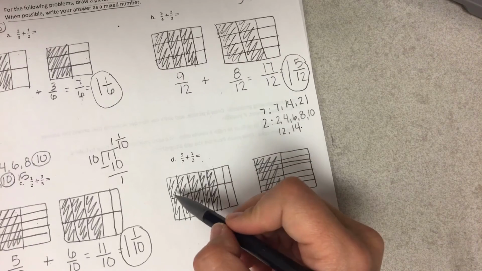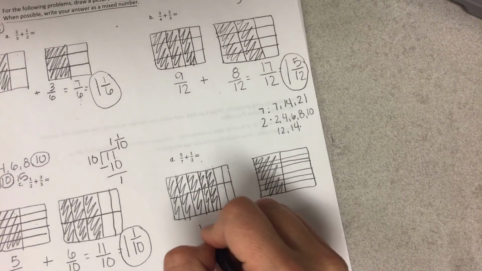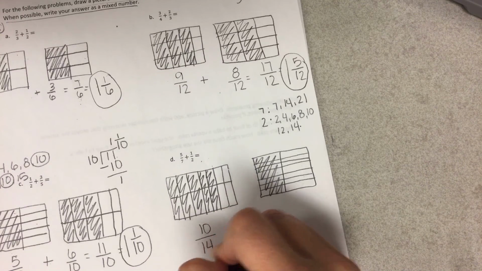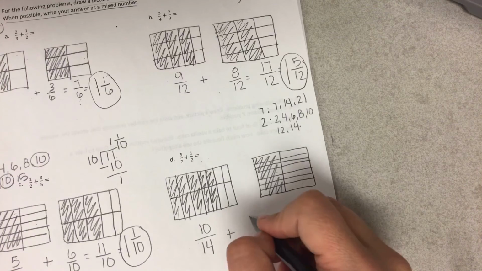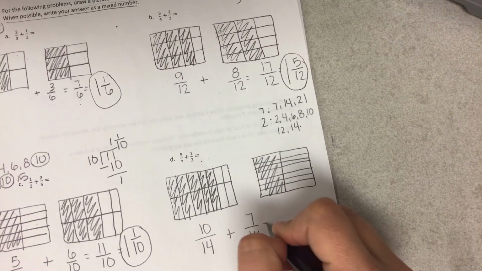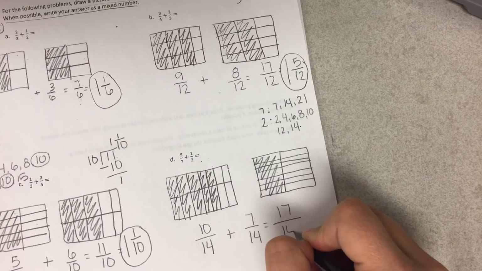So if I were to count this up, I would have 1, 2, 3, 4, 5, 6, 7, 8, 9, 10 14ths. And I would add 1, 2, 3, 4, 5, 6, 7 14ths to that. So I would get 10 plus 7 is 17 14ths.